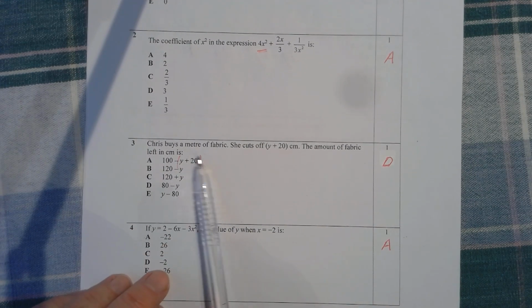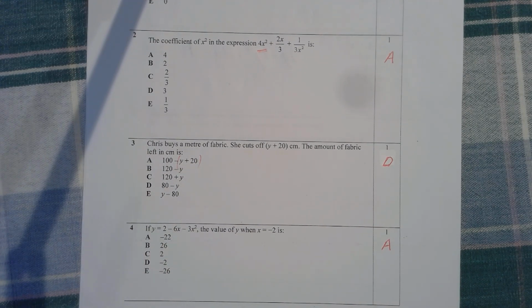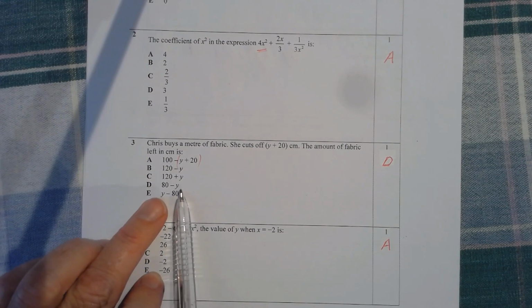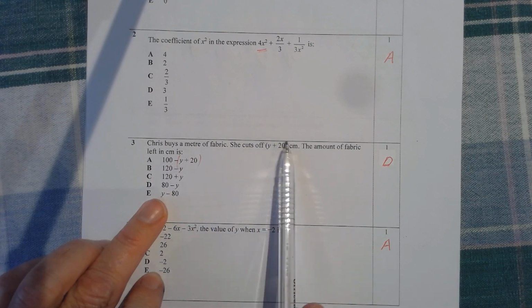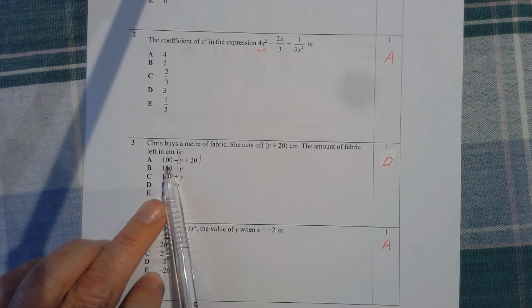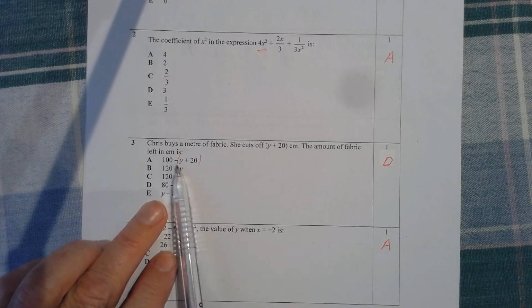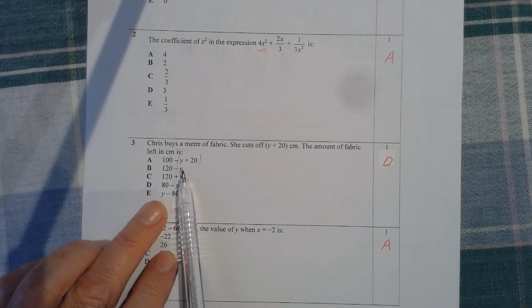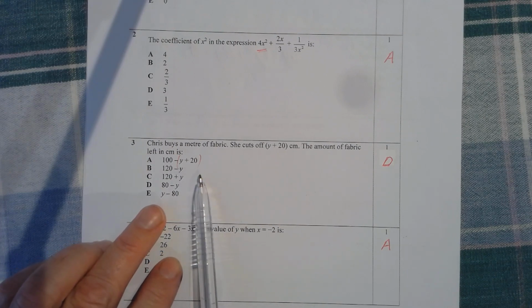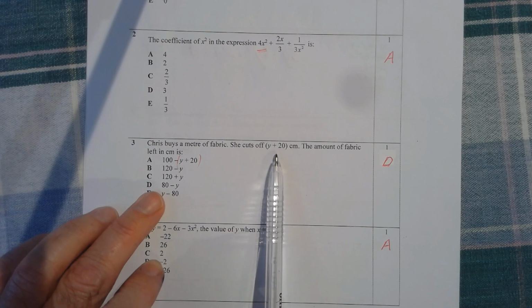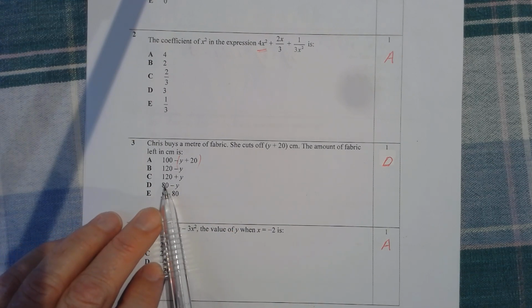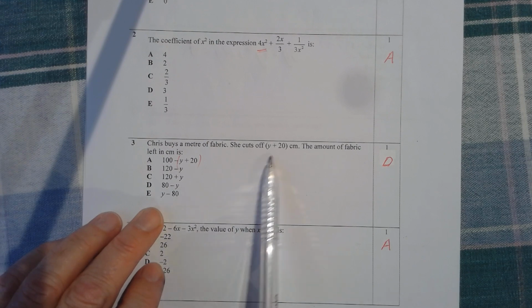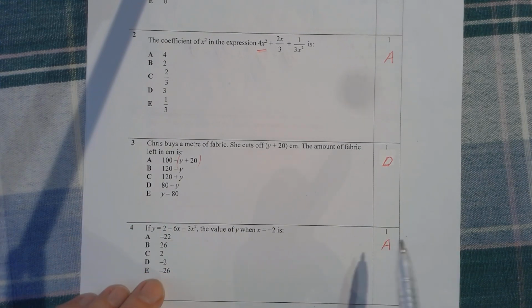Then a metre of fabric. Chris buys a metre of fabric, she cuts off y plus 20. The amount of fabric left is... The answer is going to be D. And the reason that it's D is because if you thought it was 100 minus this amount cut off, you've got 100 plus 20, you end up with 120 minus y. And you can't end up with more. So you've actually cut off 20 and whatever y is. So you've cut off 20, which is 80, and that's minus whatever the value of y is. So the answer must be D.